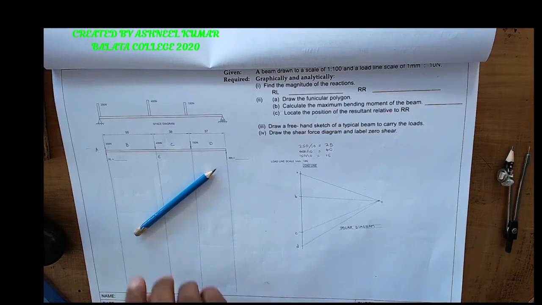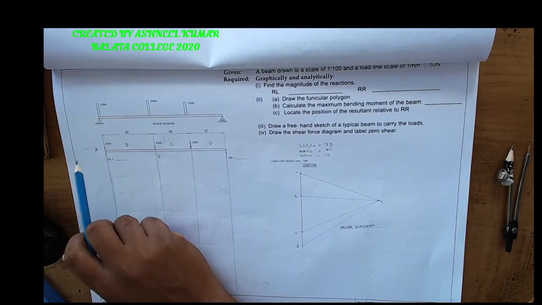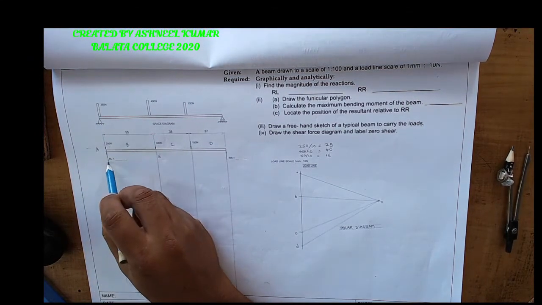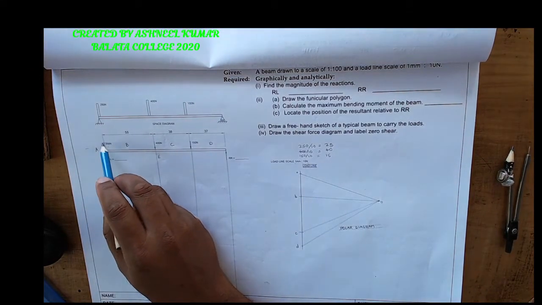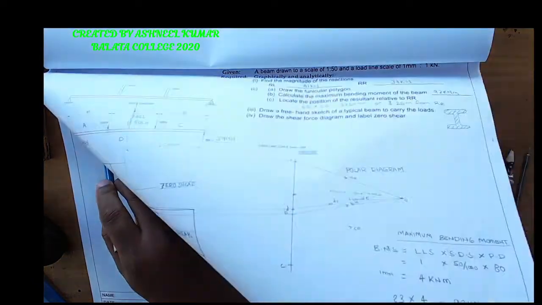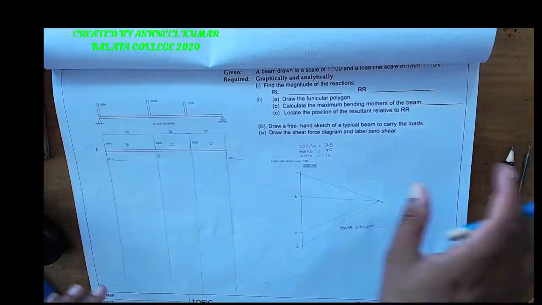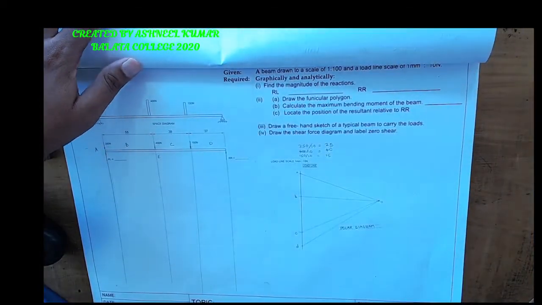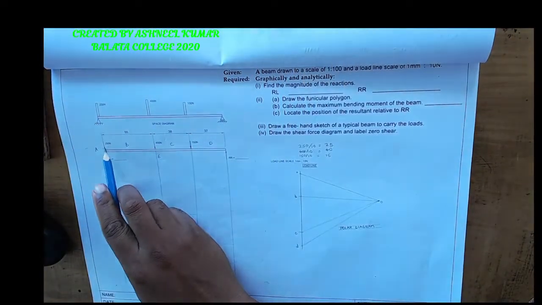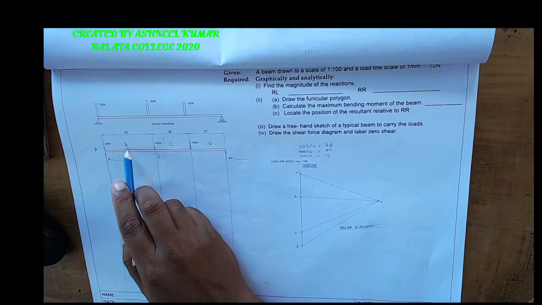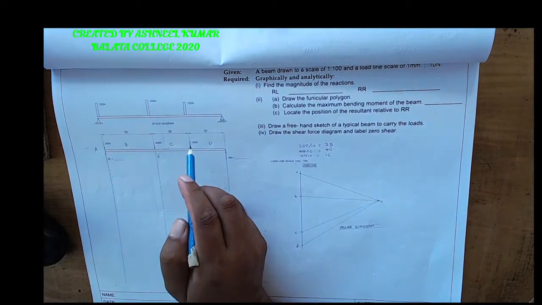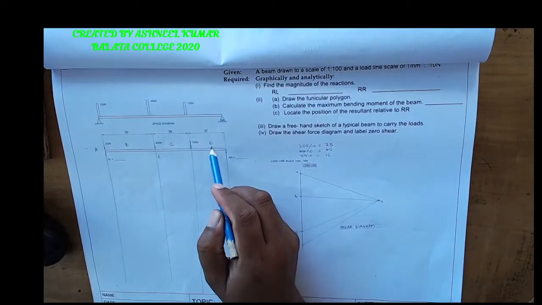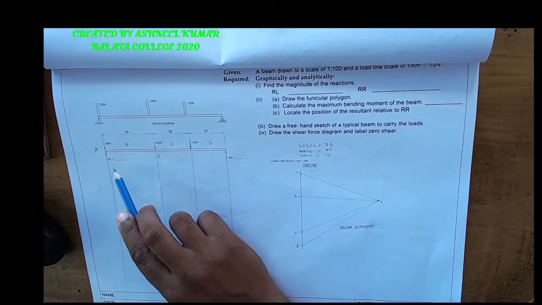Right, so as you can see, I have already done the Bow's notation. Your RL to 250, that's your first space, so you label this as A. And next one, 250 to 400 is your space B. 400 to 150 is your space C, and 150 to RR is your space D. RR to RL will be your space E.